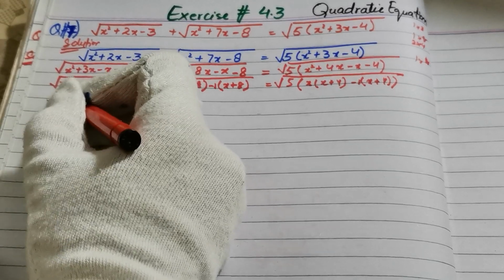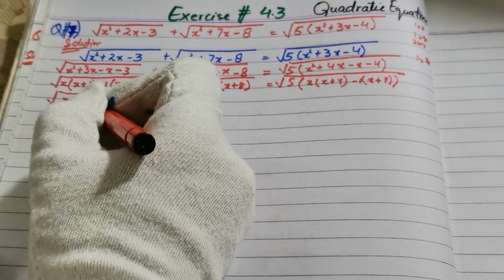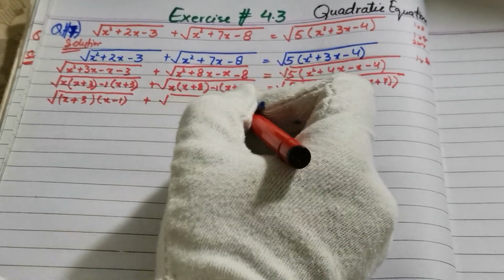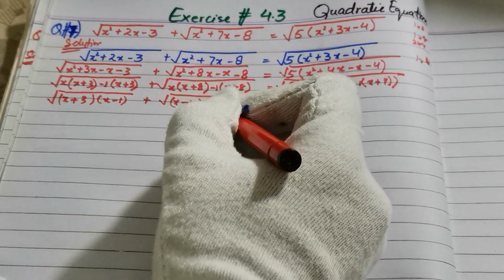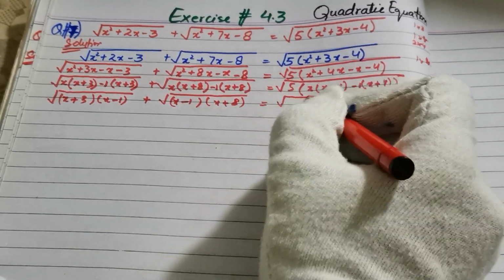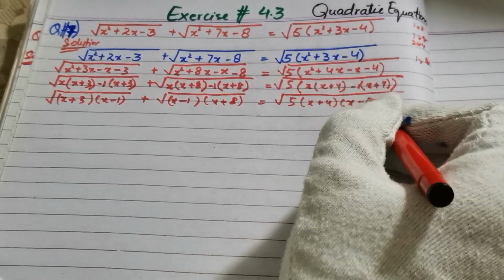Next step: under root x plus 3 into x minus 1, plus under root x minus 1 into x plus 8, is equal to under root 5 into x plus 4 into x minus 1.